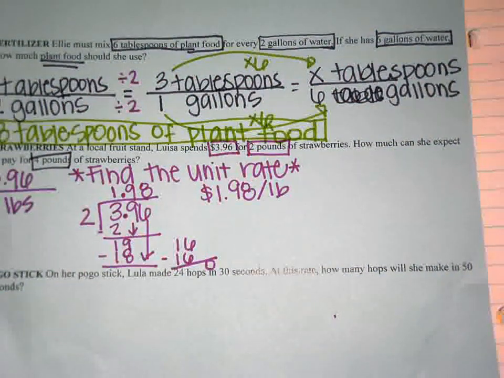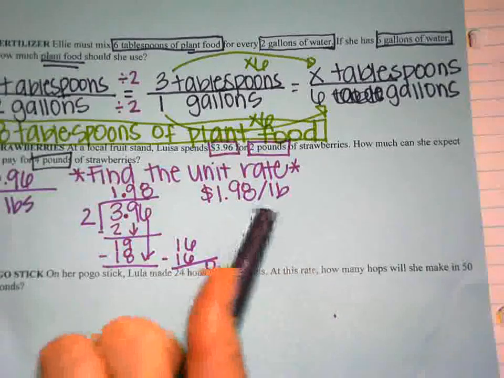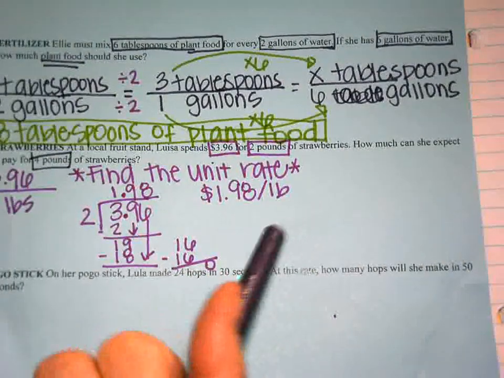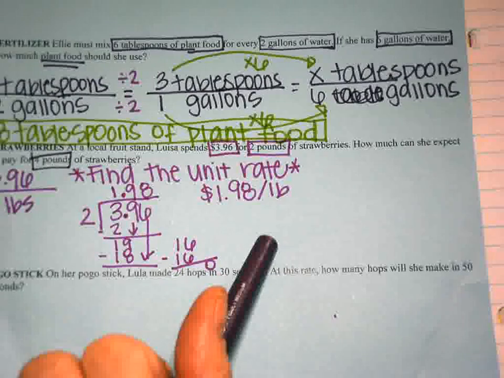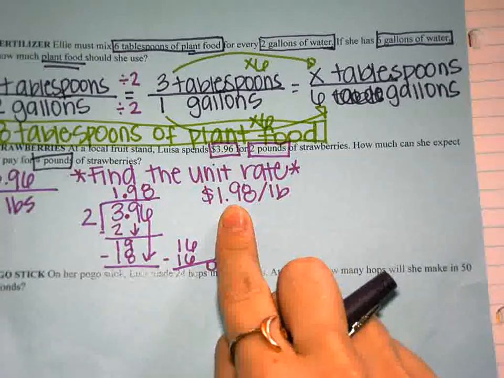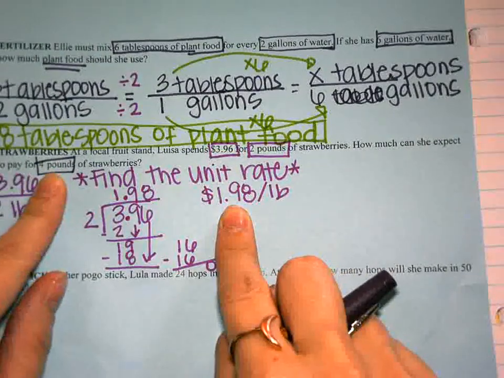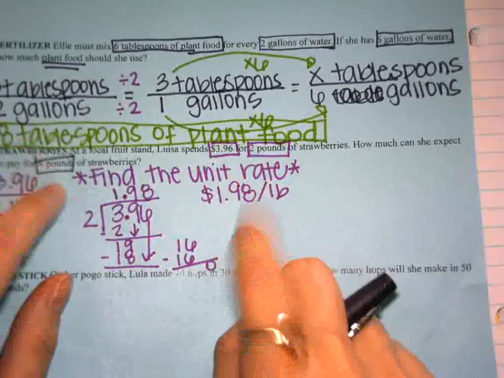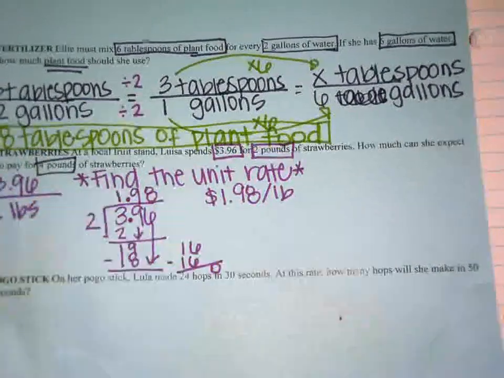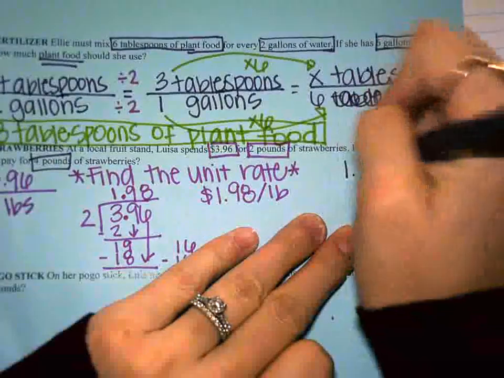I know that it's $1.98 for 1 pound of strawberries. How do I figure out 4 pounds of strawberries? What should I do? Owen? Multiply it. I should multiply, absolutely.